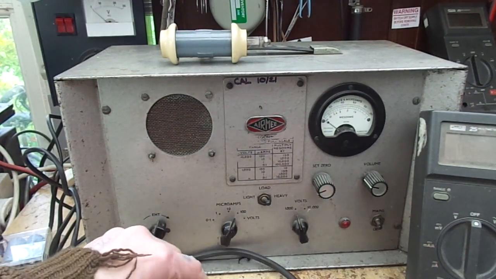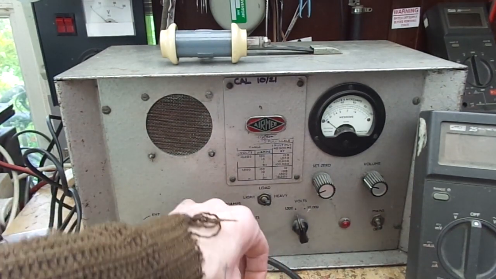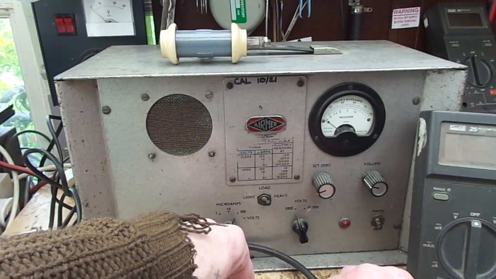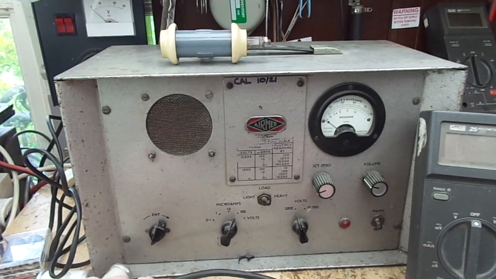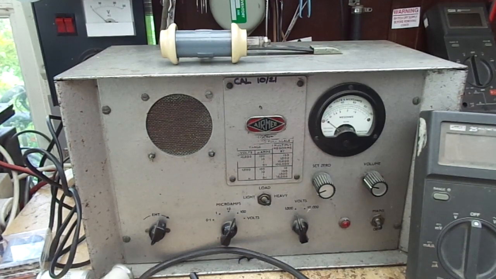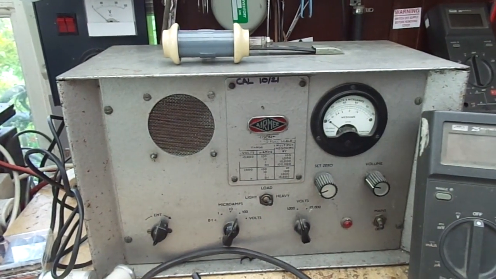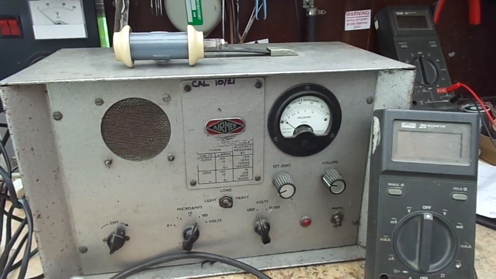So what we'll do now, we'll put one of the replacement caps on there and see what sort of reading we get, to give us an indication of what a good capacitor should test. Can't really show the capacitor in the same frame as the meter. Let me try and zoom you in a bit.